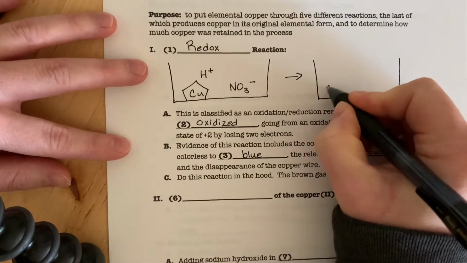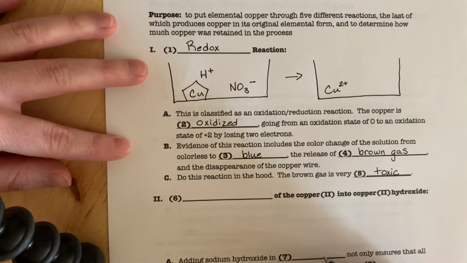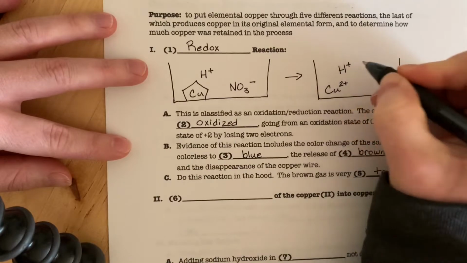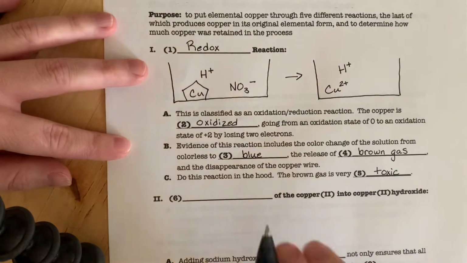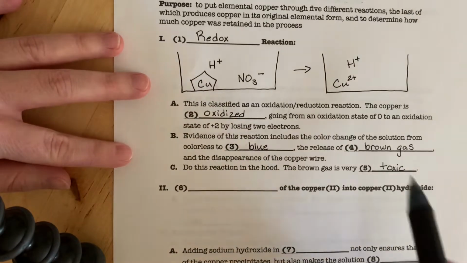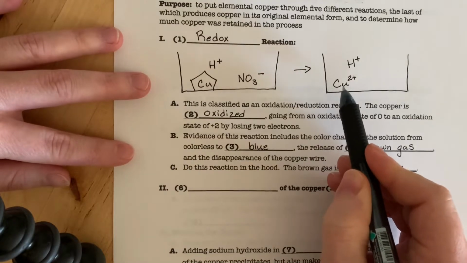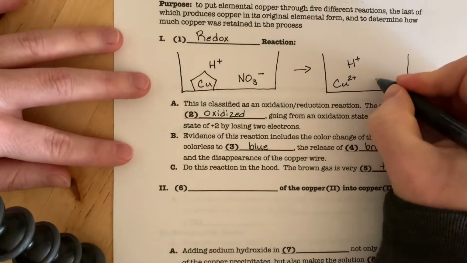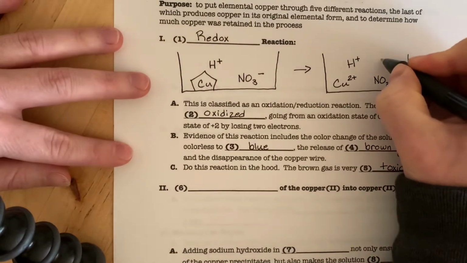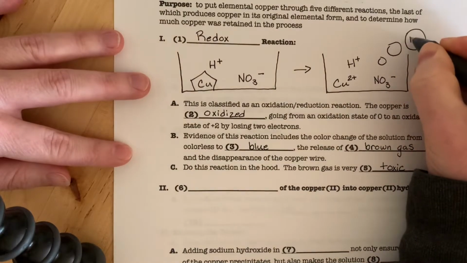Like we said, the copper gets oxidized, so it's now aqueous in solution. We still have a bunch of H+. We added way more H+ than we actually needed to, because we wanted to make sure that every last atom of copper was oxidized. We still have some NO3-, some nitrate, and then there's the brown gas that came off of that, or NO2.